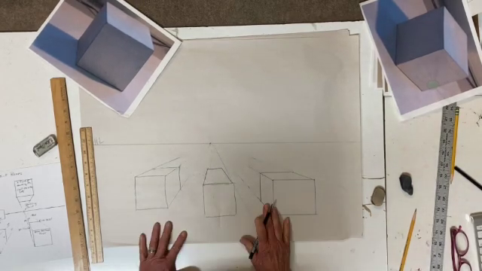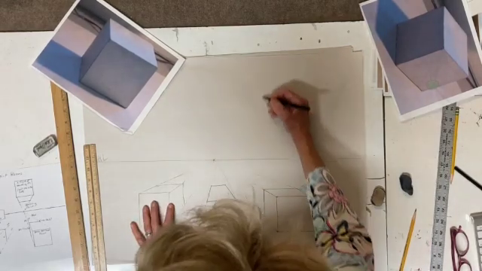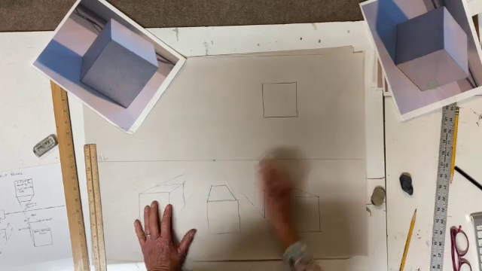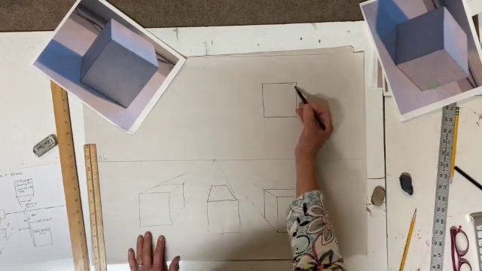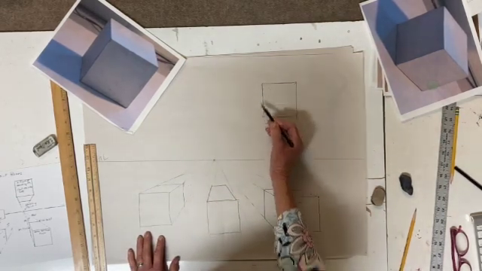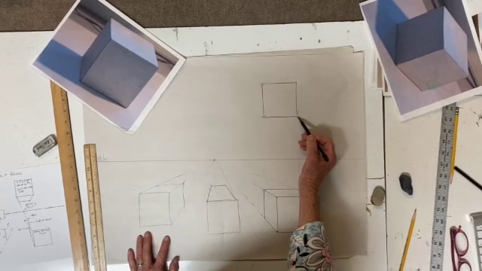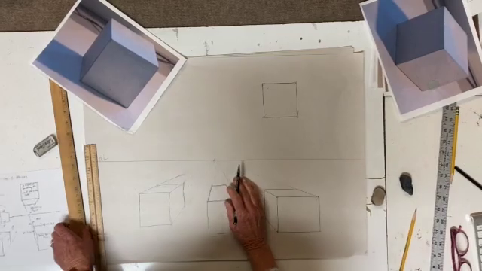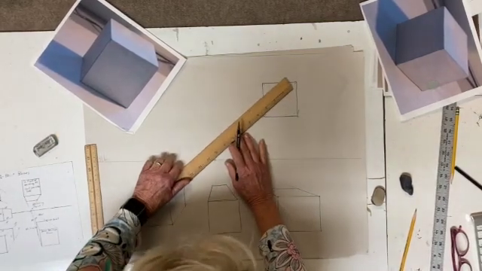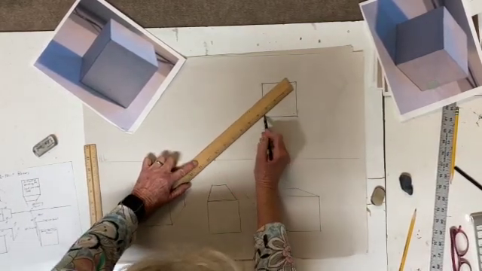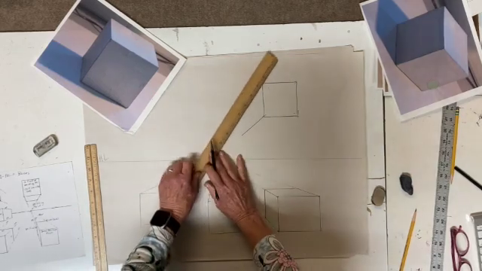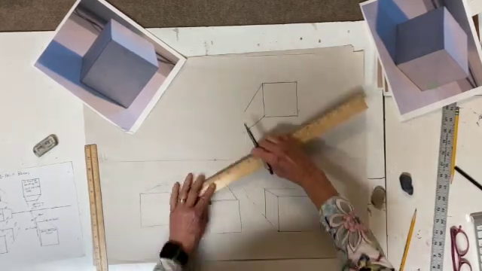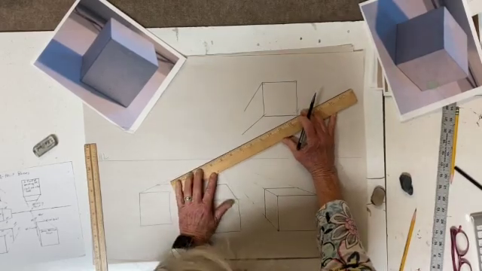What about if it's up in the air, like a box kite? Again, pretend I'm using the ruler. What are the 3 corners that are closest to the vanishing point? Well, these 3. This one is too far away. Oh, excuse me, these 3. This one's too far away. So I'm going to draw a line from the vanishing point again to this corner, and that corner.